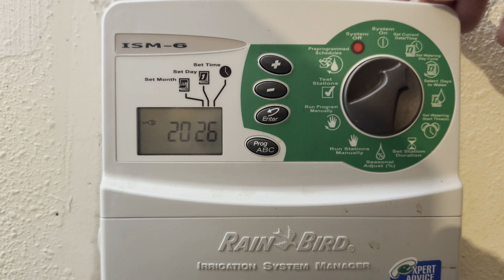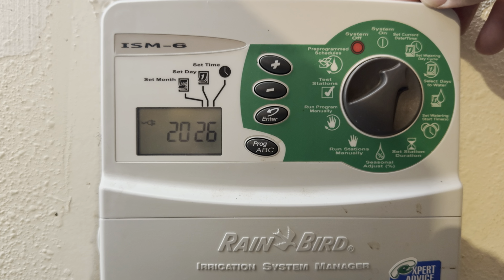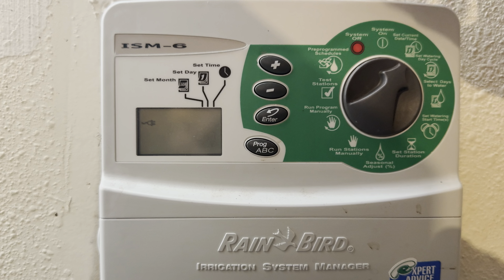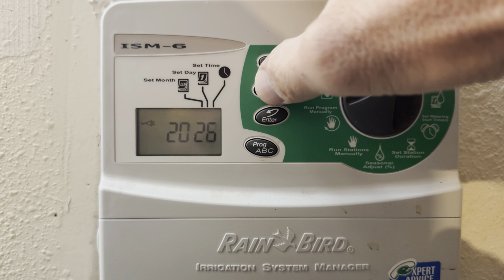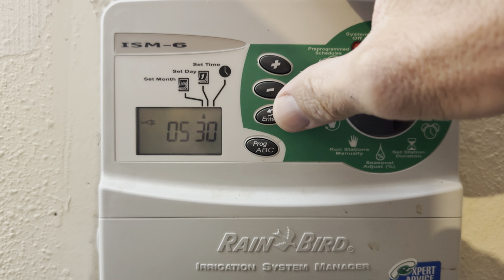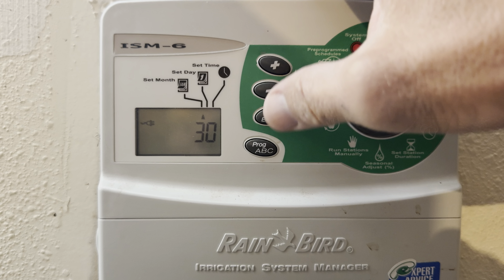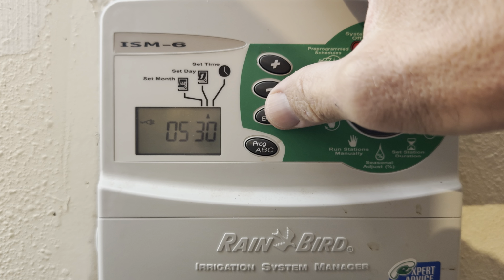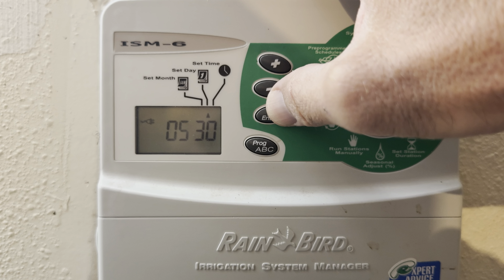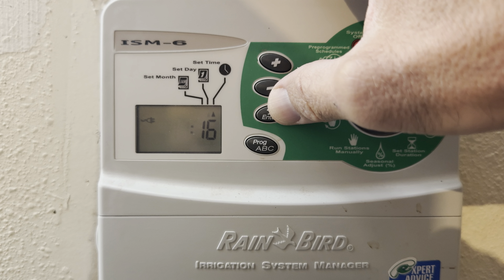So the next thing on the dial is to set the current date and time. You can see it's 2026. I could move it up and down, but I'm going to leave it at 2026. Enter. May is the month. Again, I can change things with plus minus, but that's what we want. 30th day of the month. That's what we want. And it's 11.